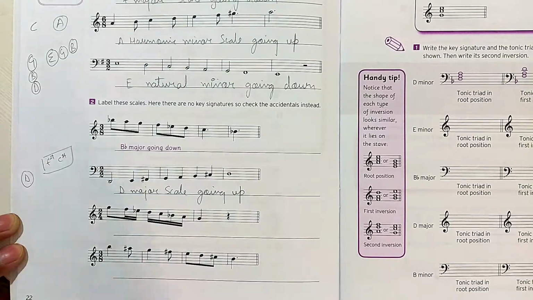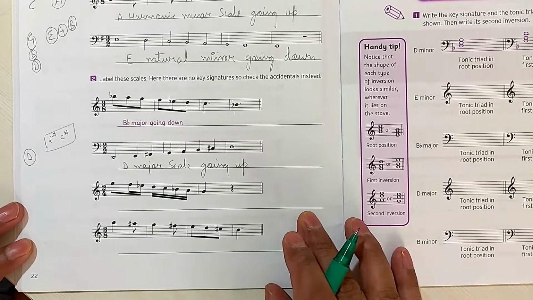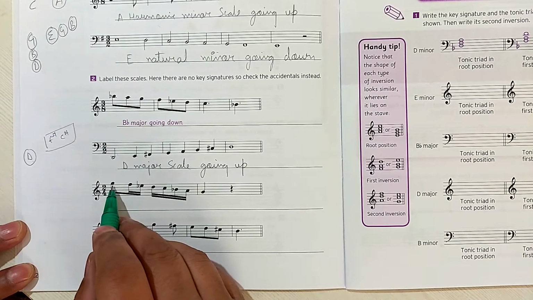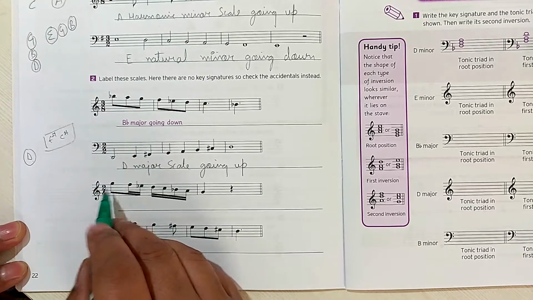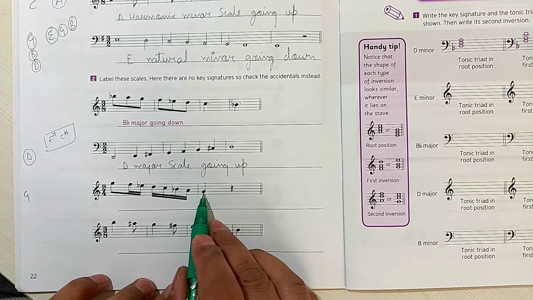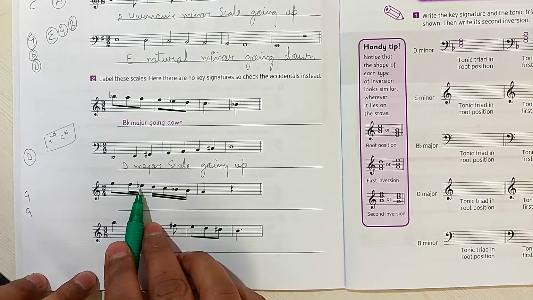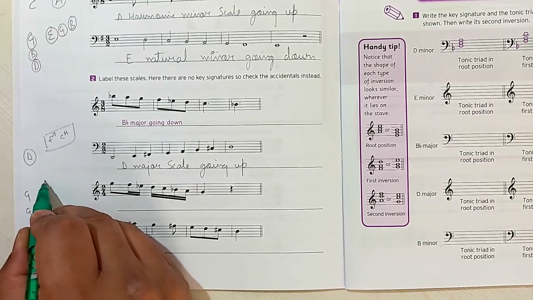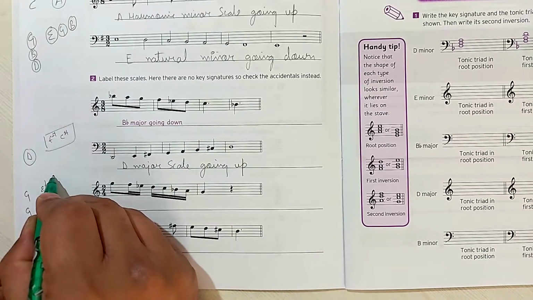Next we have this one, in the treble clef. The first note is G, and the last note is also G. The accidentals are E flat and B flat.